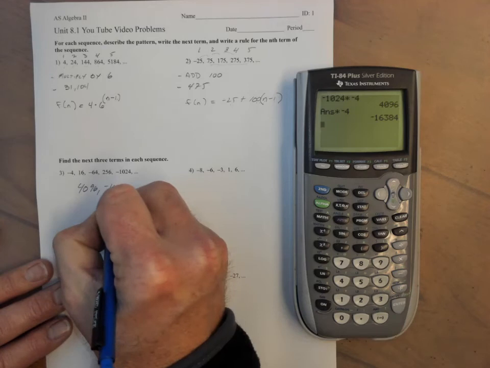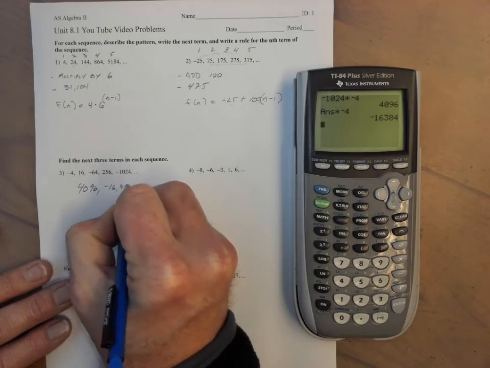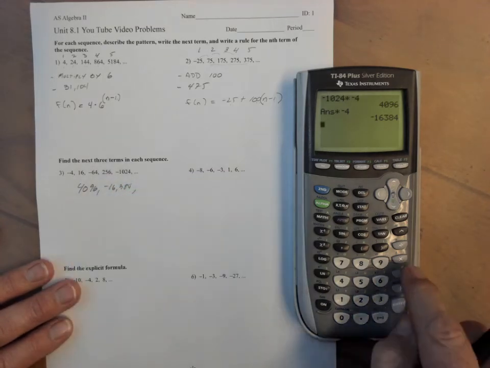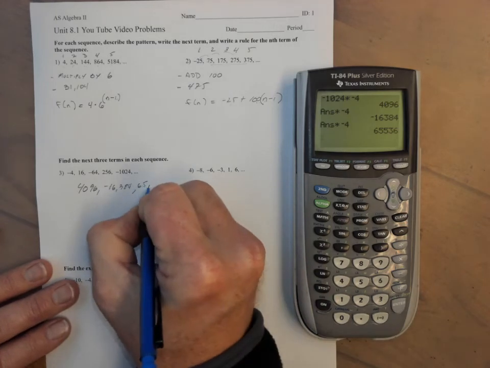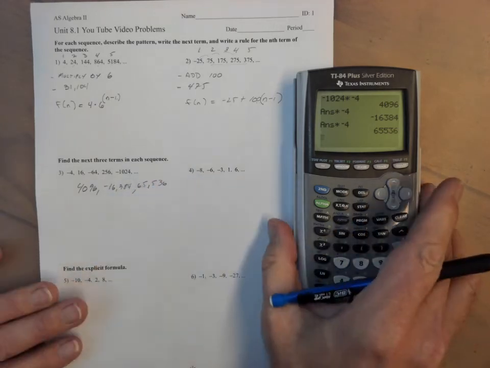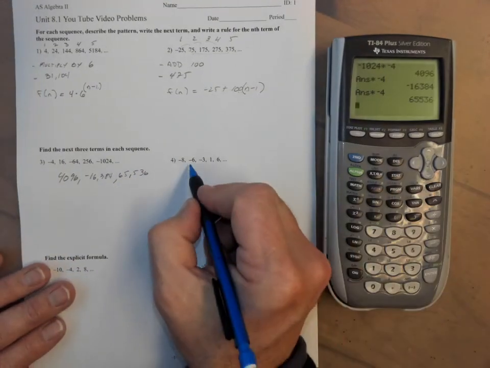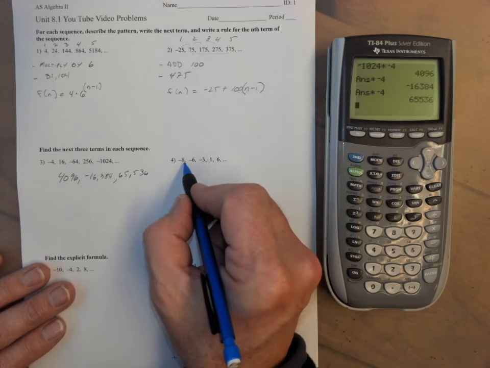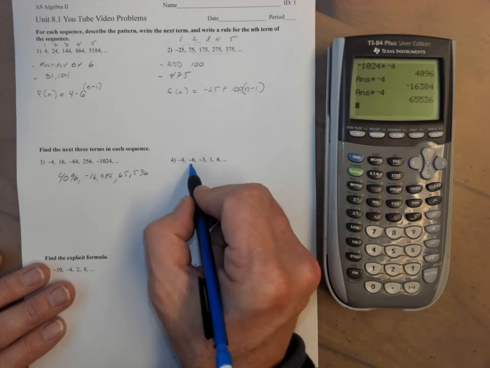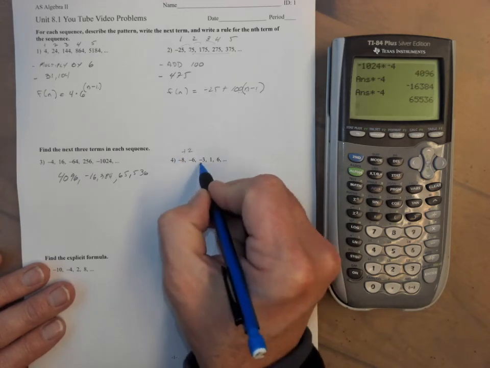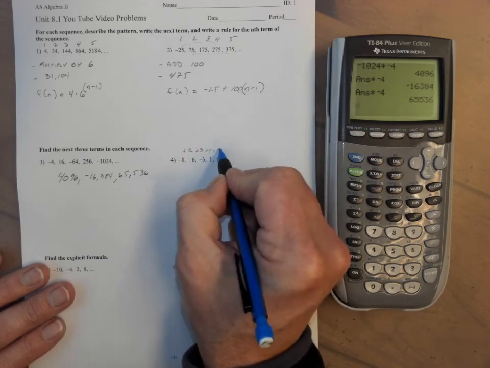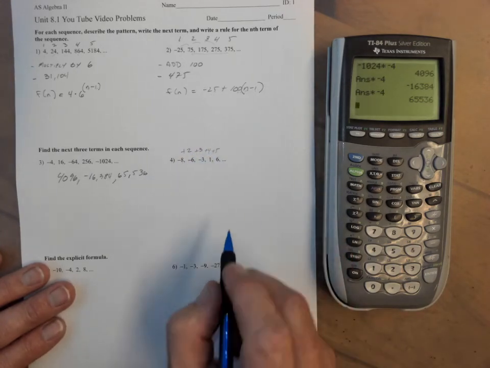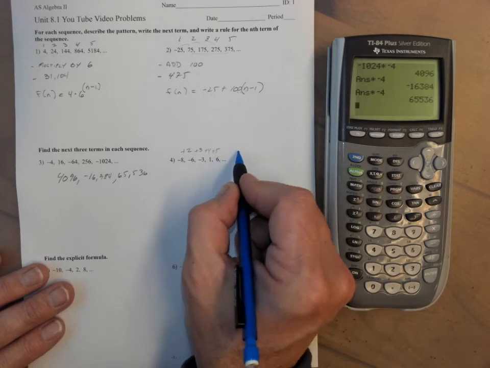So -16,384, and then times -4, and we end up with 65,536. Okay, here I'm looking at a pattern. I'm saying, okay, let's see, maybe I add 2. What do I do here? Okay, so it looks like I add 3, I add 4, I add 5. Okay, so the next numbers are going to add 6, 7, and 8.